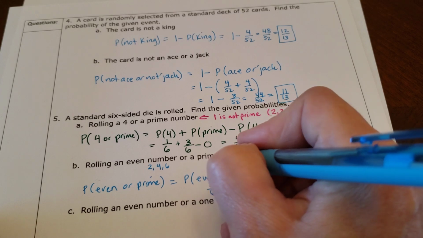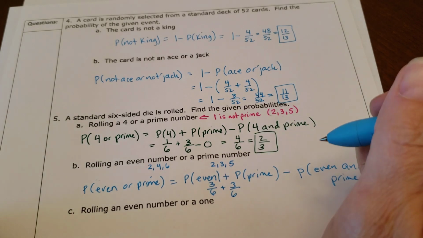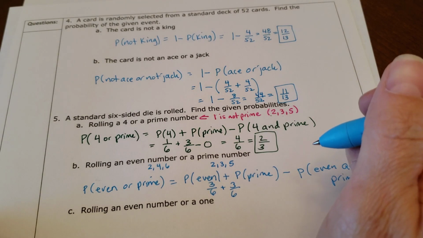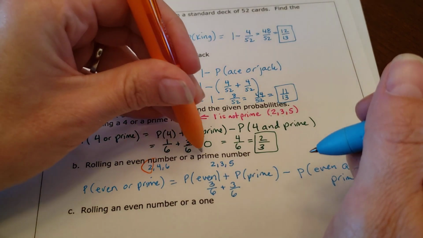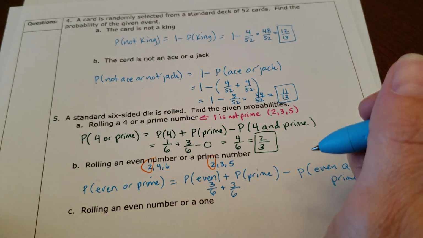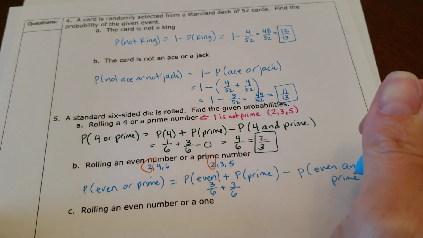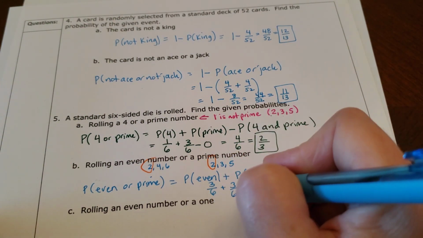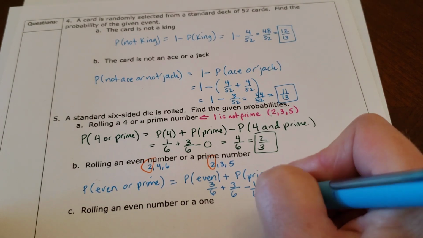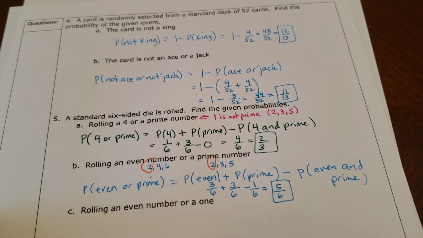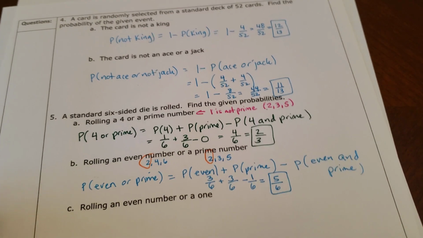So if I write the primes back down here again so you can see them, you're going to see that we have the number 2 in common. They both have this 2. Sorry, that's my left hand. That's the and. That's the one that's here, this last piece. So we're going to take out that 1 because, again, we cannot overcount. So we're going to get 5 over 6. Rolling an even number or 1.